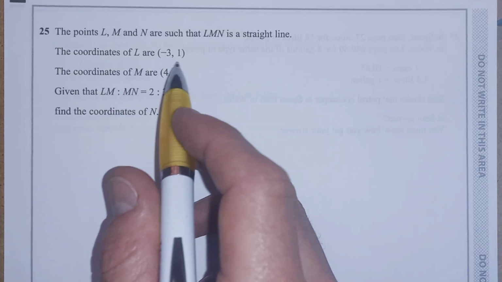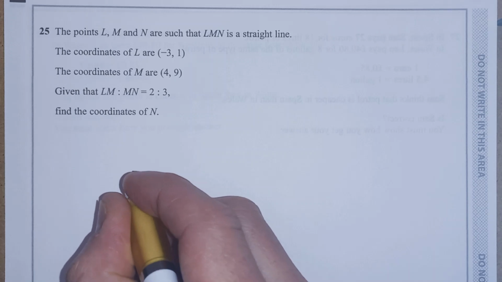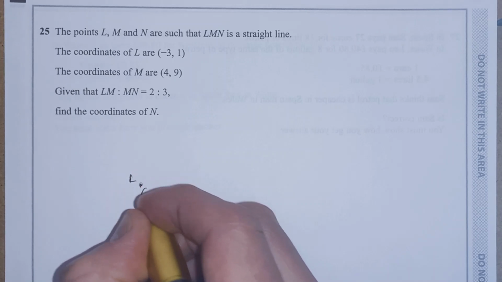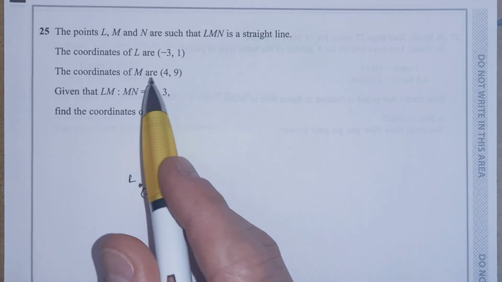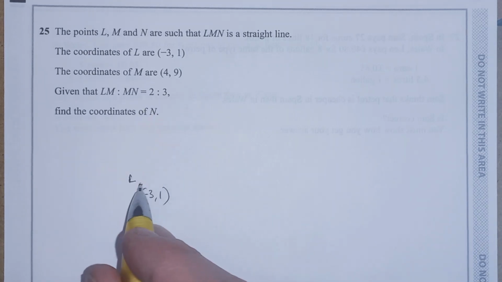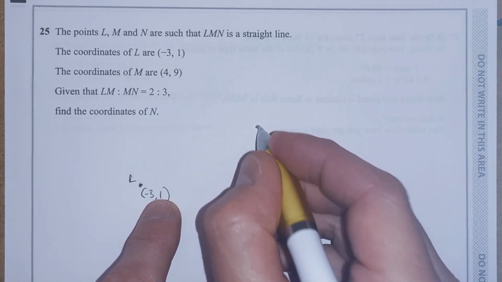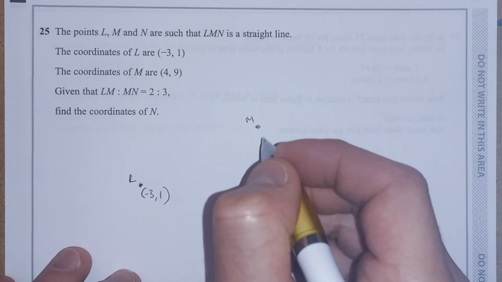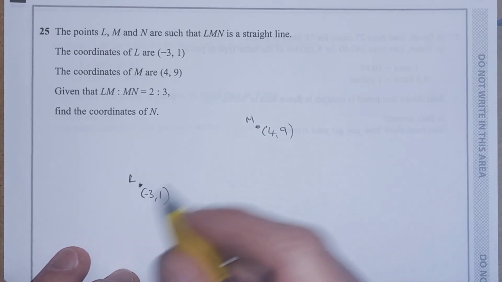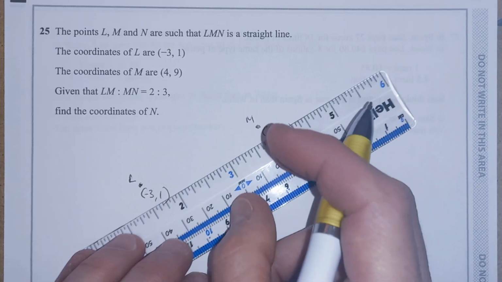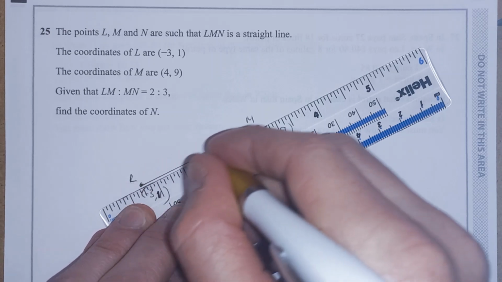The coordinates of L are -3, 1. So I'm just going to pick a point, call that L, and that's -3, 1. The coordinates of M are 4, 9. Well, so 4 is going to be over to the right, and 9 is going to be up. I'm not trying to make this accurate, I just want it to be a sketch to start off. Okay, and we've got a line, and we know that N is on the line as well. So what I'm going to do is draw a line through those 2 points.